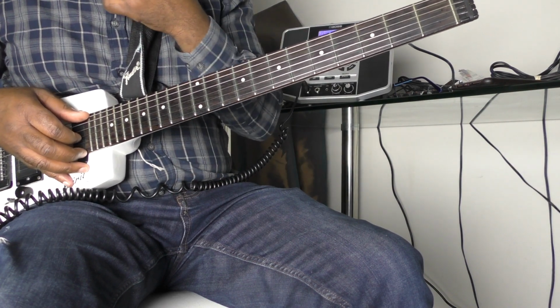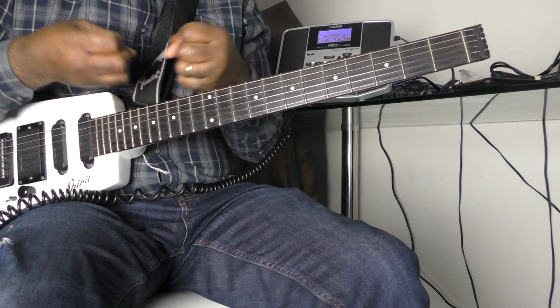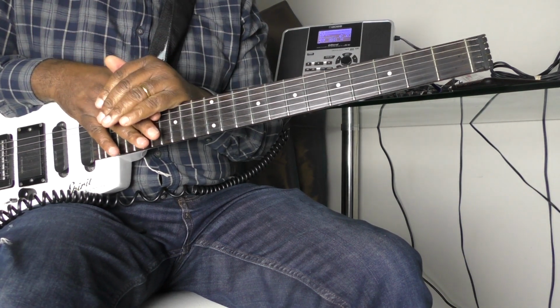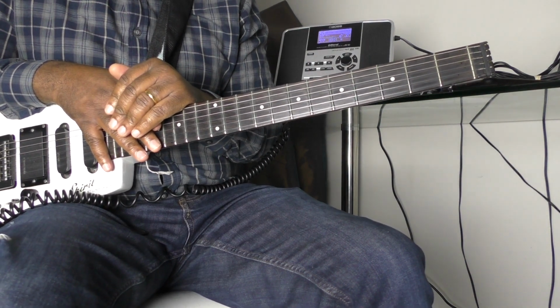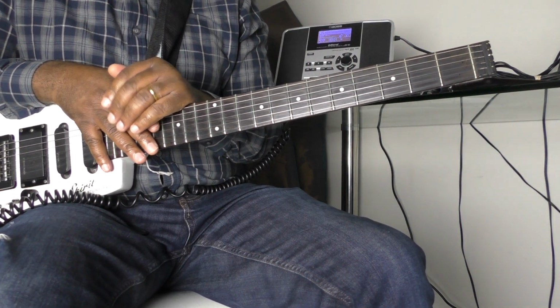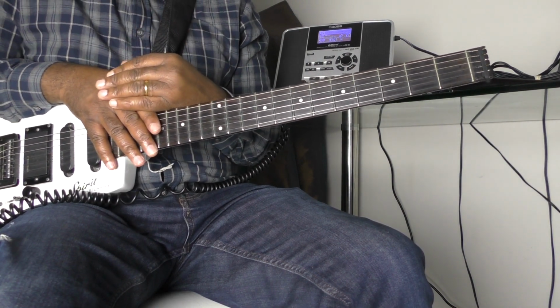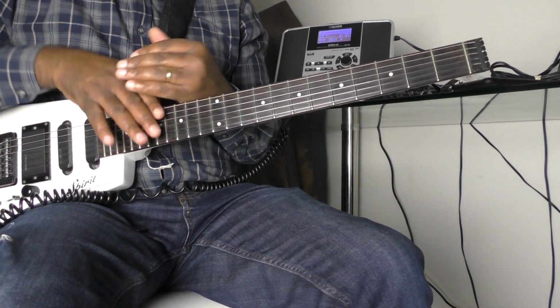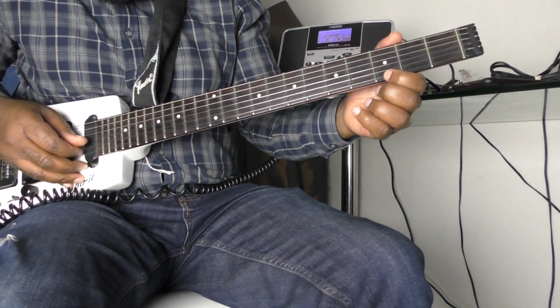Now, basically unisons have almost the same quality of sound and pitch, but there's a slight difference that you can hear as you play. The thicker the string, the quieter the note. Check this one out.